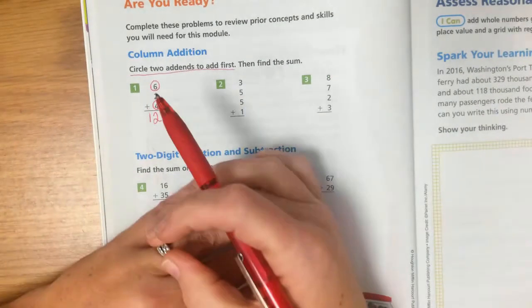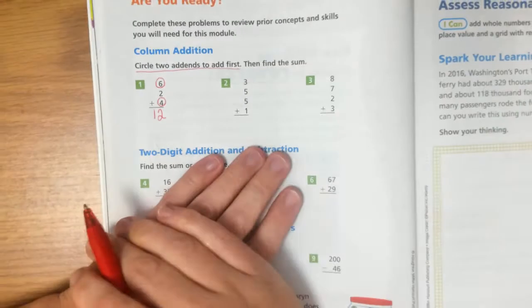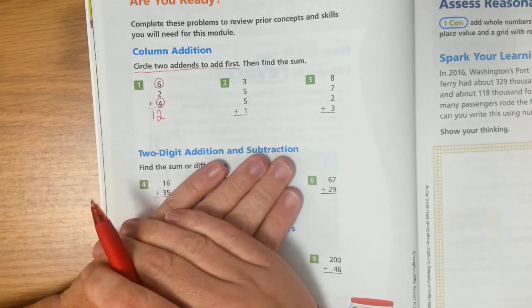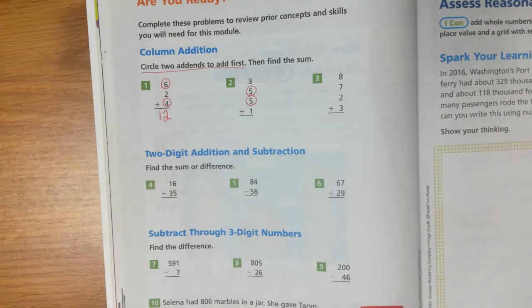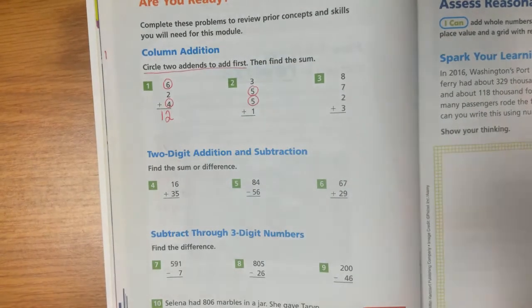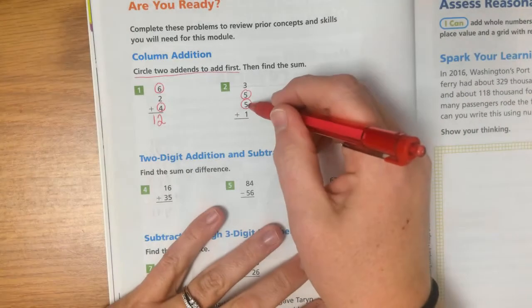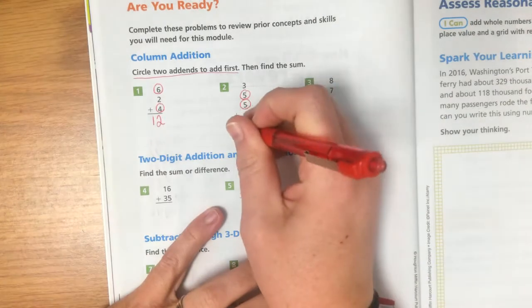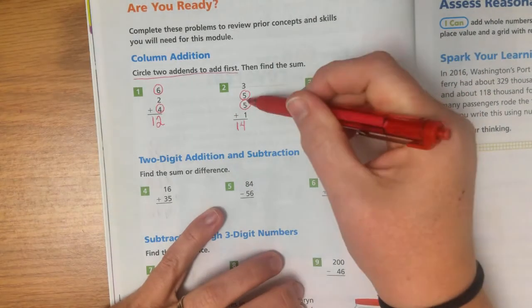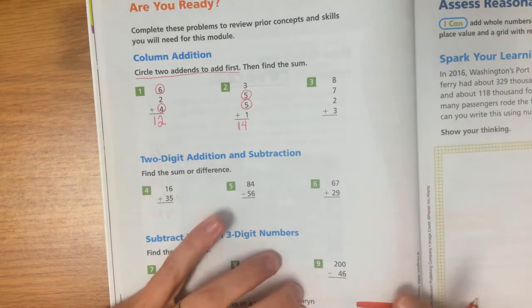So let's look at number 2. Can I make any 10s with this problem? I can. My 5 plus my 5 are 10. So now it makes it that much easier. If 5 plus 5 is 10, and I know that 3 plus 1 is 4, 10 plus 4 is 14. Or I could do 10 plus 3 is 13, plus 1 is 14.